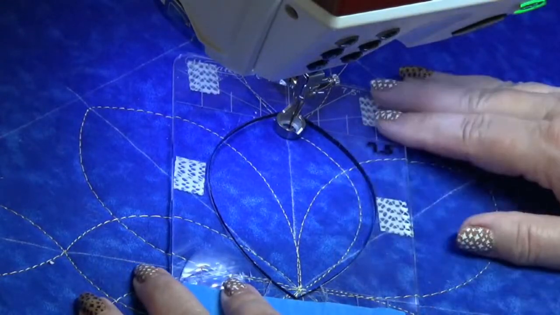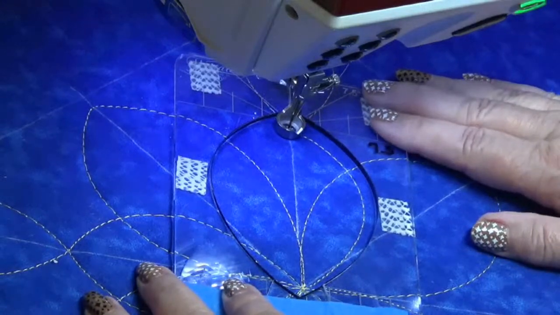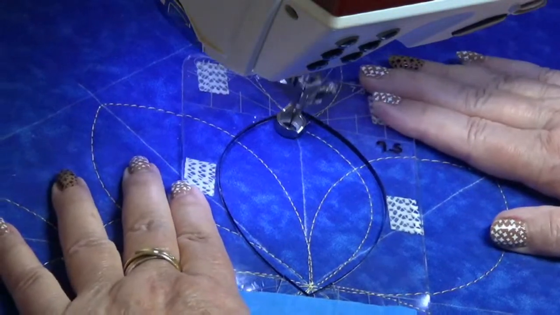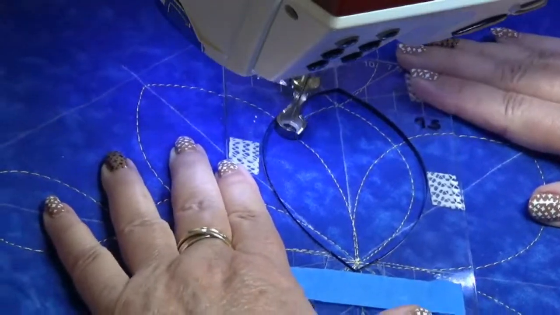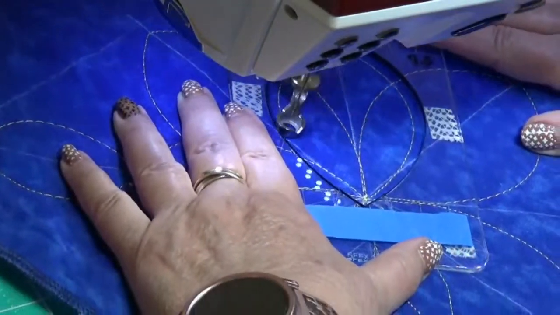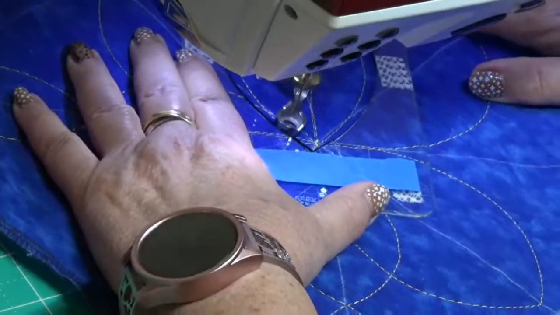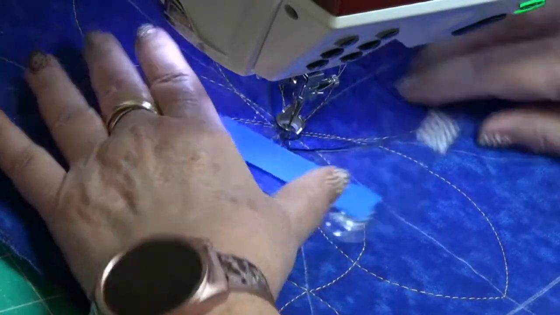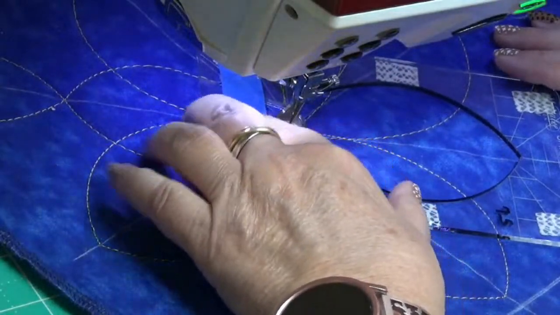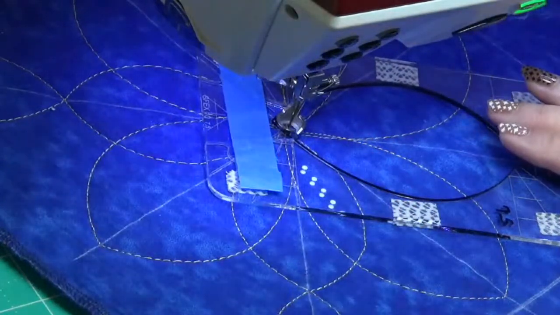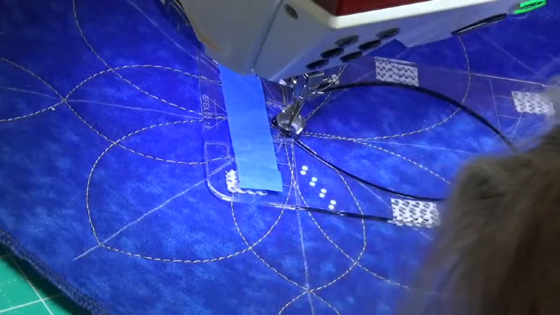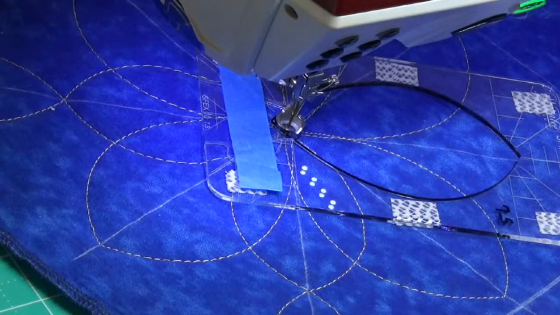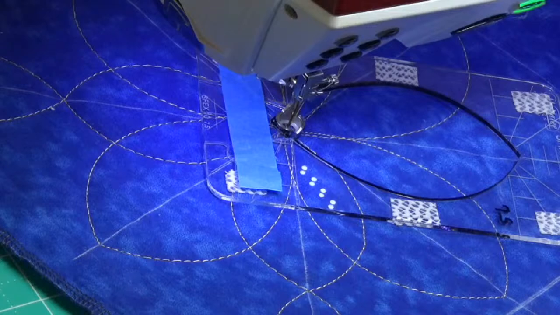Okay, so I had to move things just a stitch. There we go. I have one more, and that was off a little bit because my template moved. I should maybe put gloves on. Let me put gloves on. I seem to be slipping around today a little bit. And if I put my gloves on, I may not have that problem.